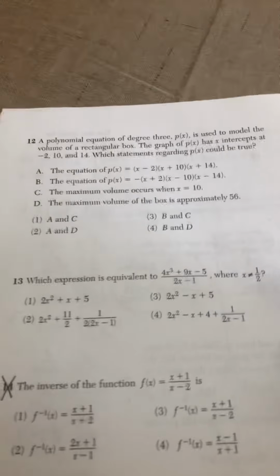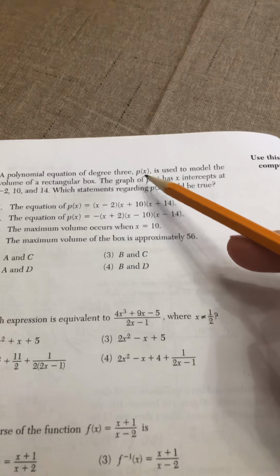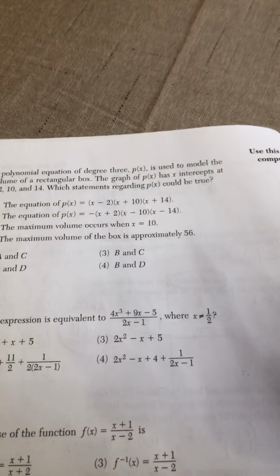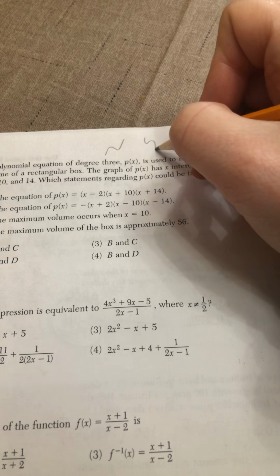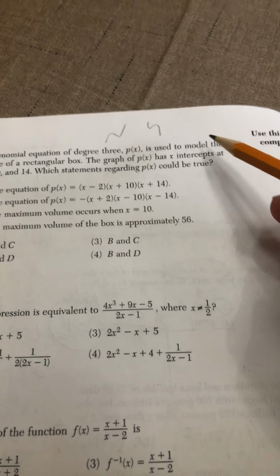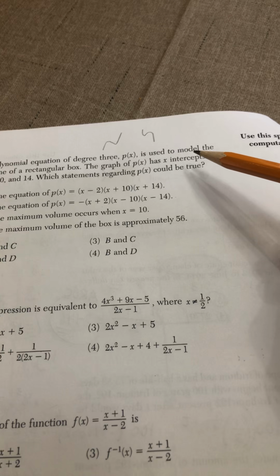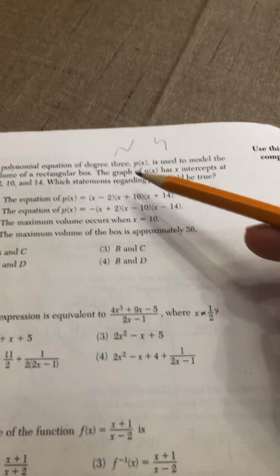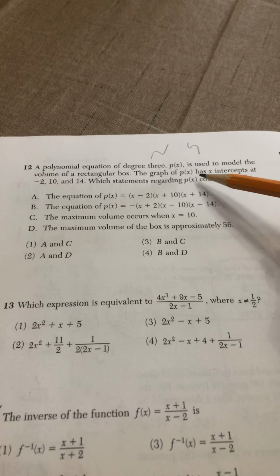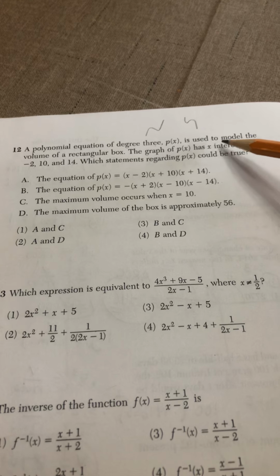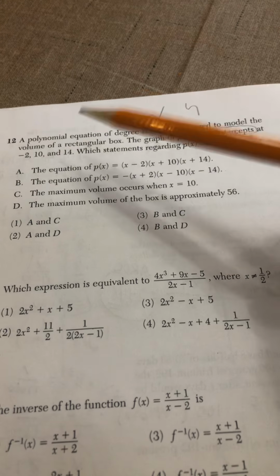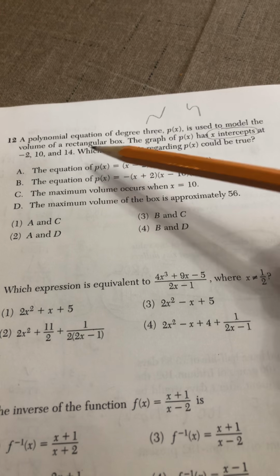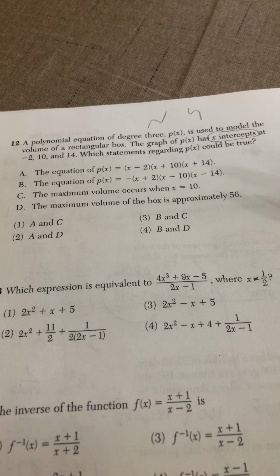First one, we've got number 12. We've got this polynomial. It's degree 3, so we know it's going to look something like that or like that. It's going to be one of those wormies, okay? They're going to call it P of x, and we're modeling the volume of a rectangular box here. The graph has x-intercepts, otherwise known as zeros or roots, at -2, 10, and 14. Which statements regarding P of x could be true?